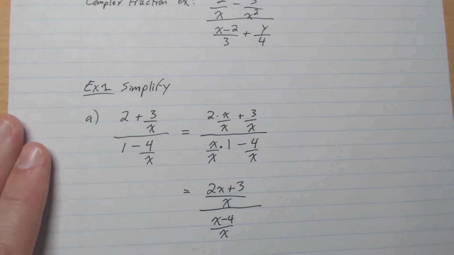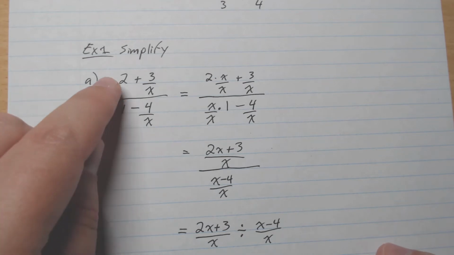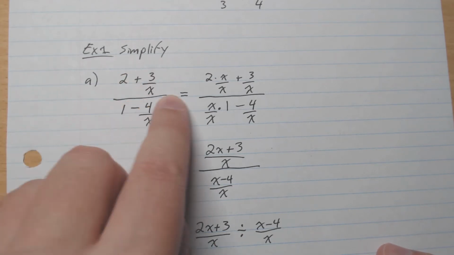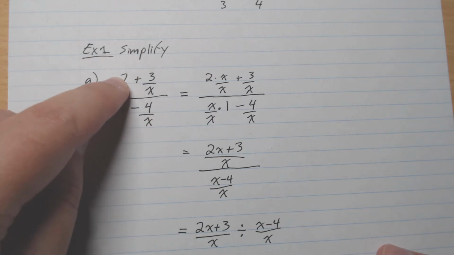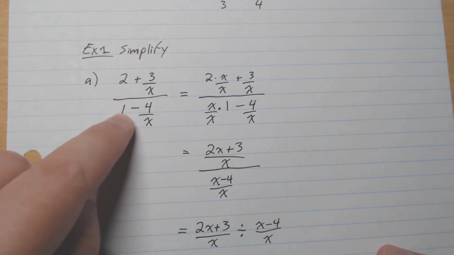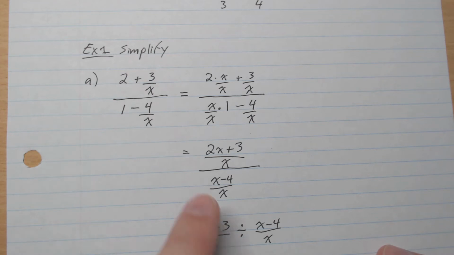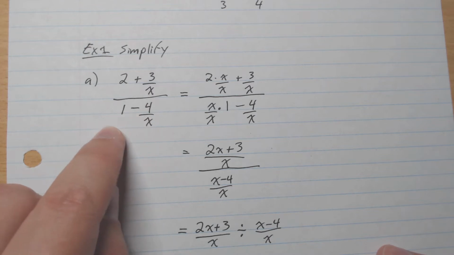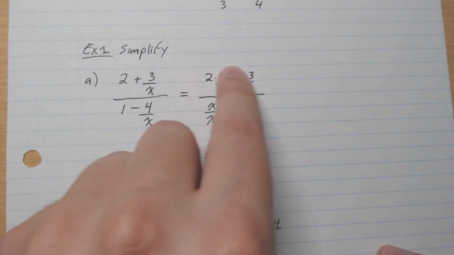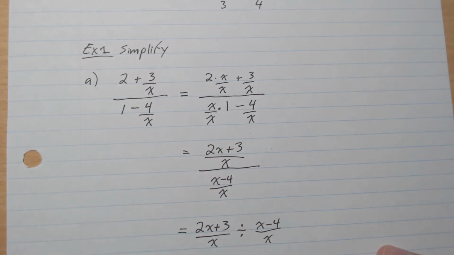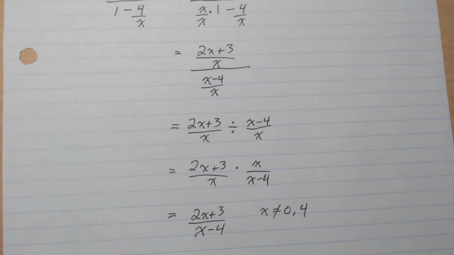So example 1, simplify. So here we have 2 plus 3 over x divided by 1 minus 4 over x. And the trick is you just deal with the top divided by, then you deal with the bottom at the same time. So here we need common denominator of x, so times x over x like that. Here we also need common denominator of x, so times x over x like that. So this reduces to 2x plus 3 over x, and this reduces to x minus 4 over x like that.